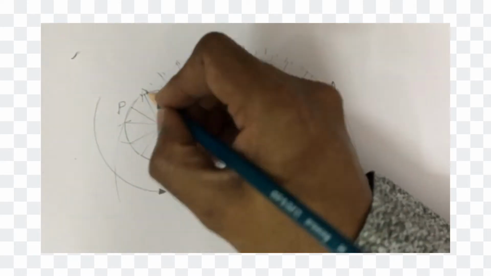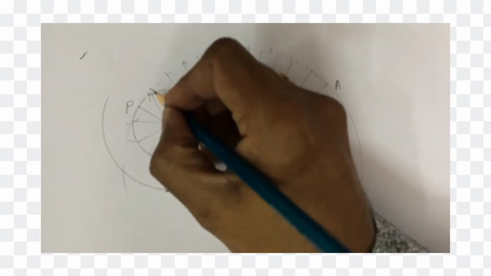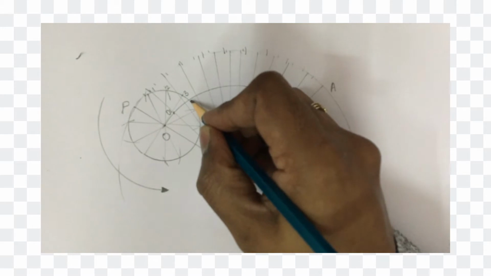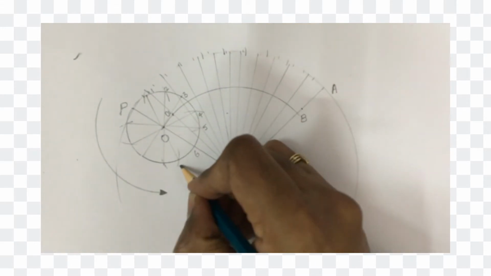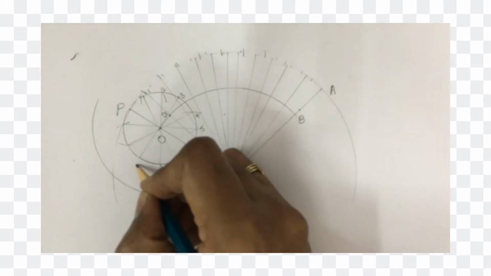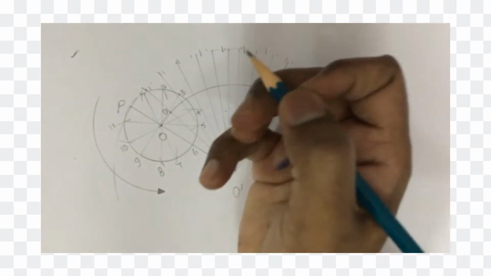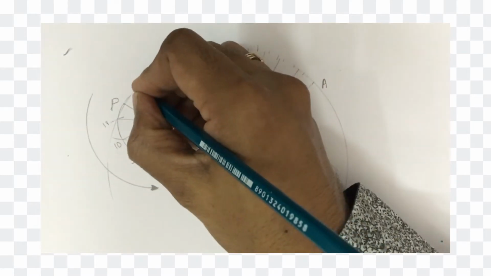So this is 1, this is P. So as it is moving in this direction, right? So this is 1, this is 2 and 3, 4, 5, 6, 7. You can skip few numbers and you are not supposed to write all the numbers. So your paper should not be filled with the letters and numbers. You can skip those. And this is 1.